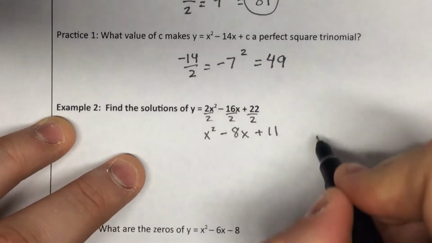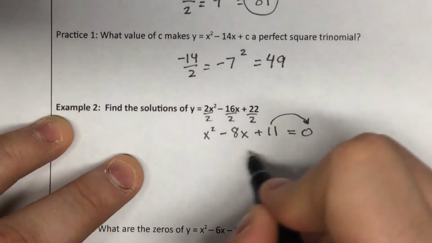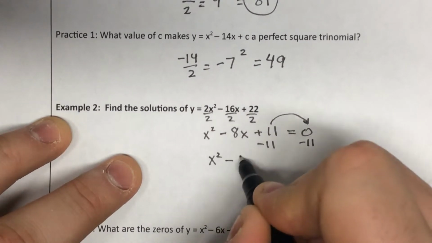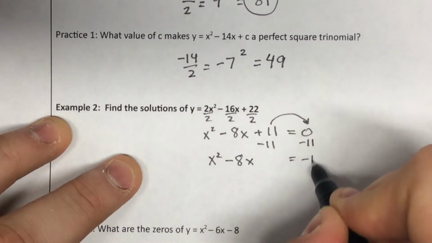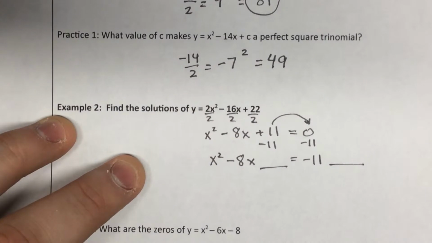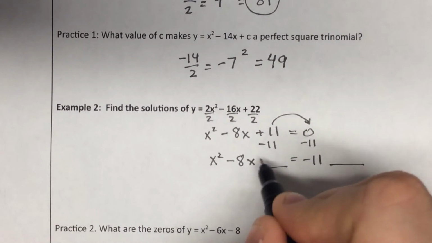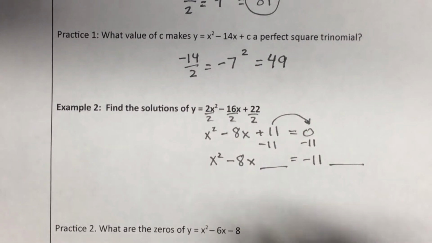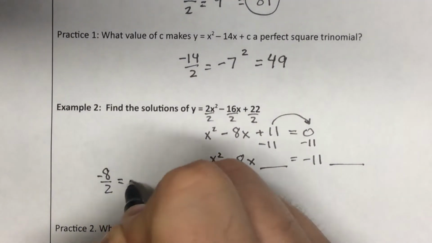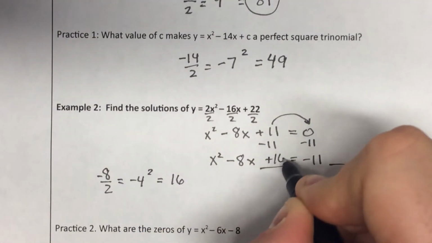Okay, so next I'm going to set it equal to 0 and bring the 11 over by subtracting it. Opposite of add. I'm left with x² − 8x = −11. Notice I left my gap again, so I'm going to draw the line so I can remember to do it on both sides. Okay, now I got to figure out what to add to both sides. So take half of 8. So negative 8 divided by 2 is negative 4. Negative 4 squared is 16. So I'm going to add 16.